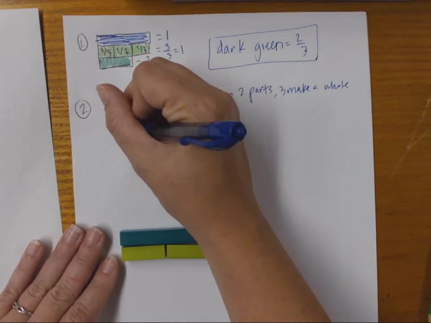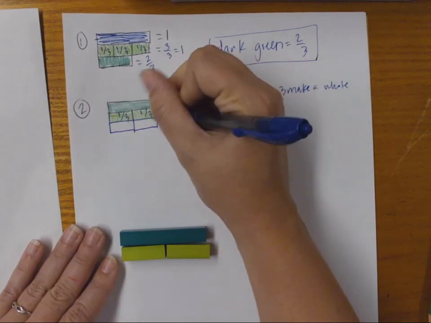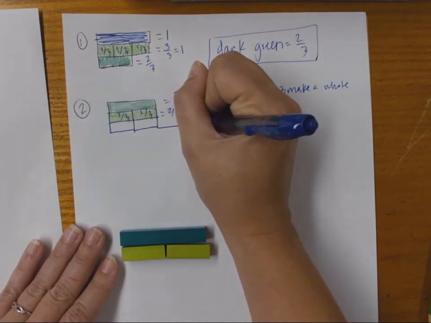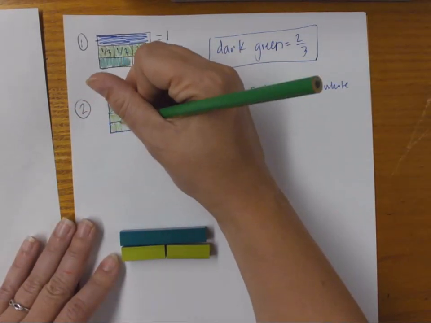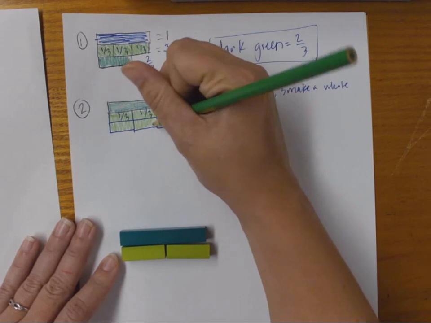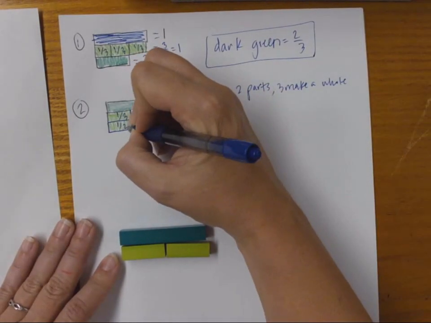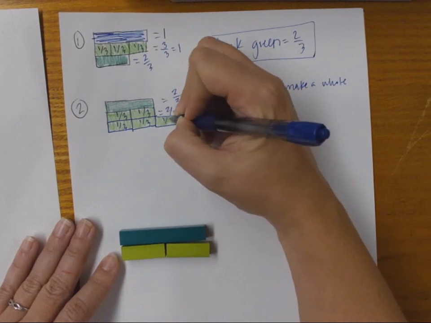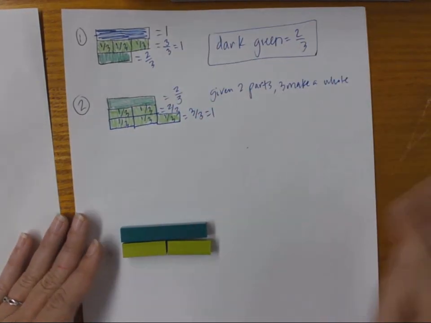Well, a whole would be 3 light green Cuisenaire rods. So 1, 2, 3, because 3 pieces make a whole. So this is still 1/3. This is still 1/3. This is still 1/3, but now I have 3/3, which is my whole.